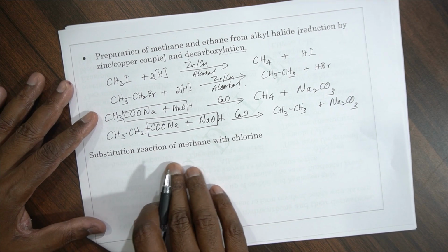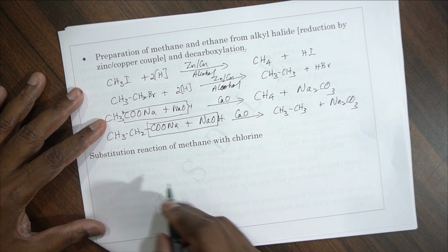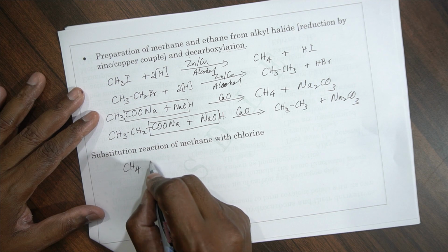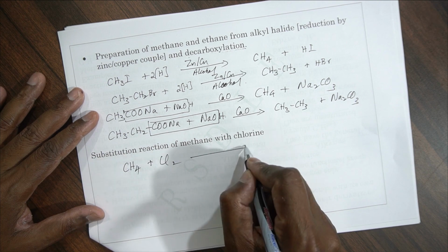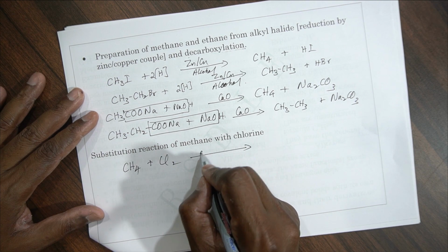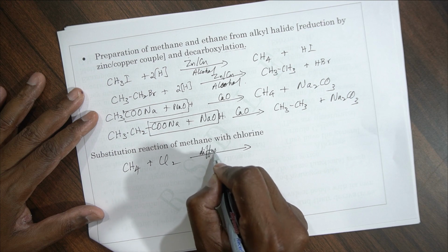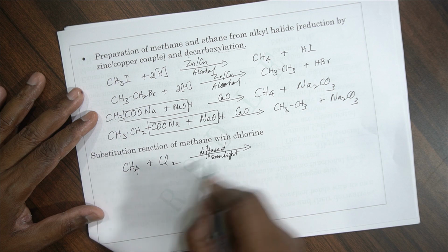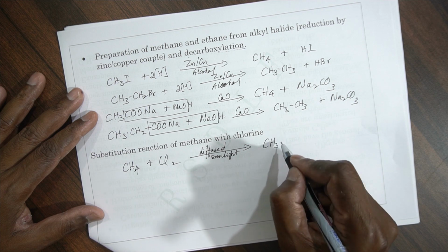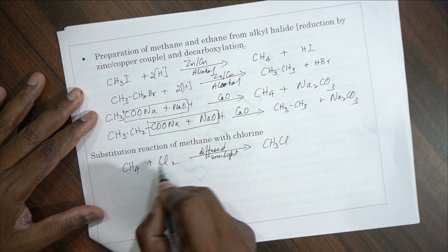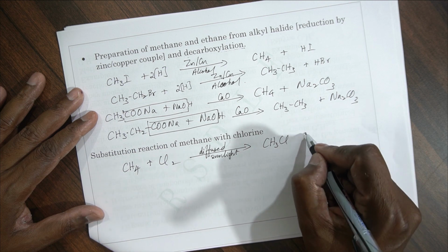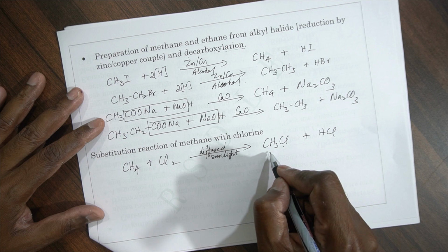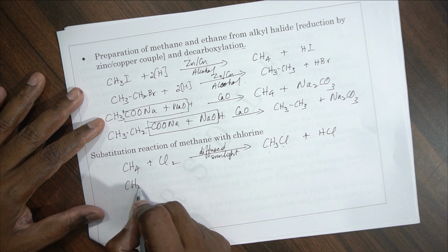Now substitution reaction of methane with chlorine is important. Methane has got 4 hydrogen atoms. So chlorine can react in the presence of diffused sunlight. Diffused sunlight, not direct sunlight. So what will happen? CH3Cl. 2 chlorine atoms, one will go in and 1 hydrogen comes out. So HCl. Now this CH3Cl is called methyl chloride.